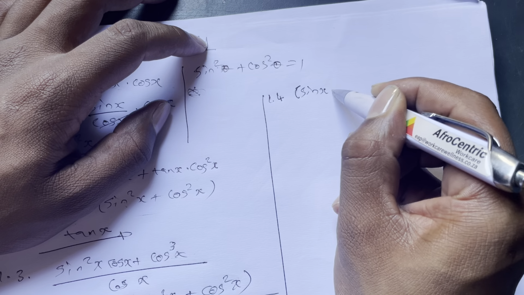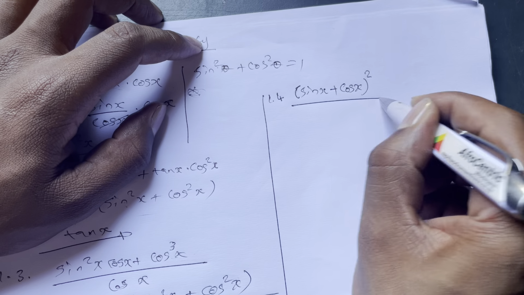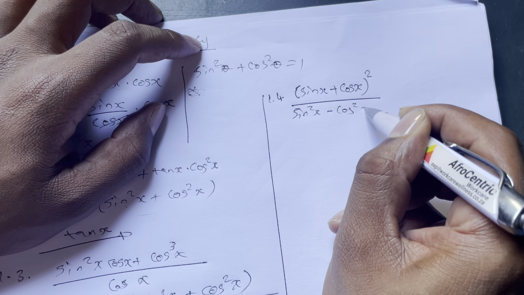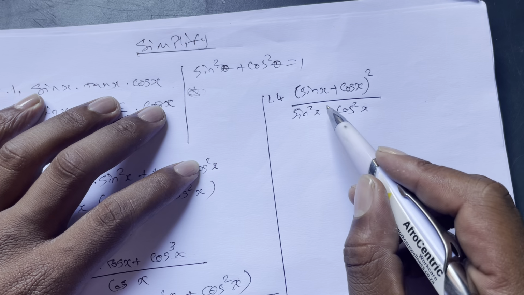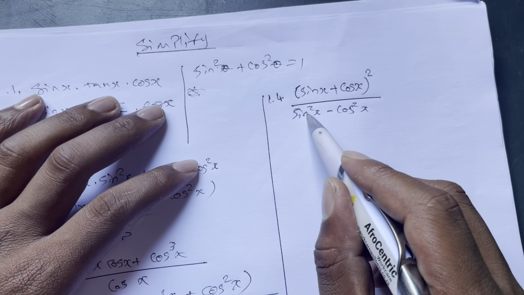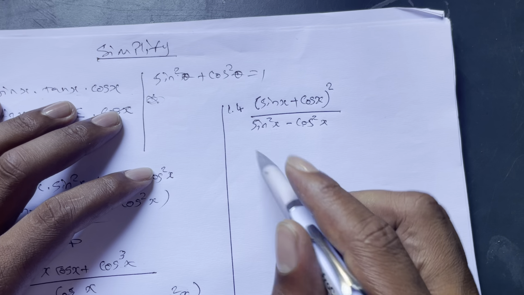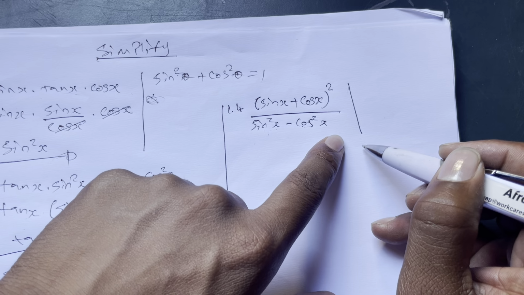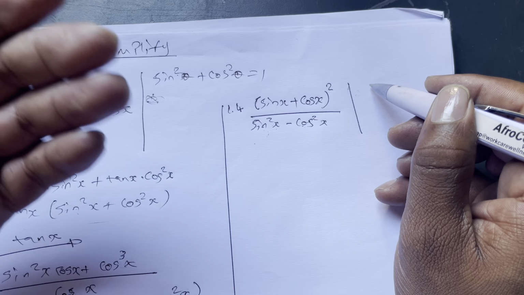So you have sine x plus cos x all squared, all over sine squared x minus cos squared x. Right. So now here, you are going to take this as the difference of two squares, because it is indeed the difference of two squares: sine squared x minus cos squared x. The difference of two squares is understanding that when you are subtracting two perfect squares, then we get the difference of two squares, right?